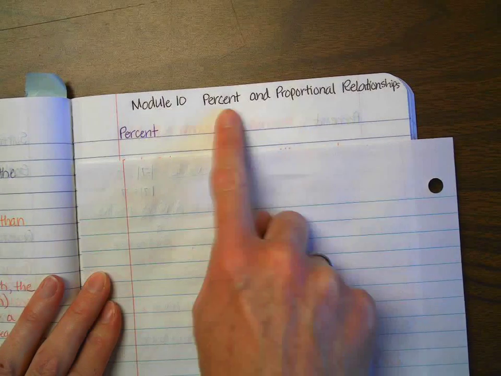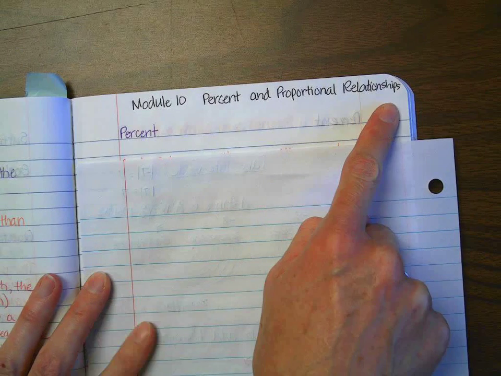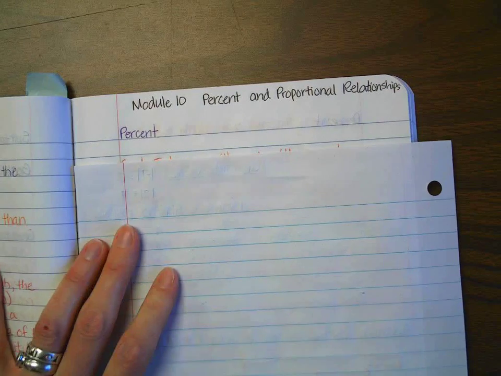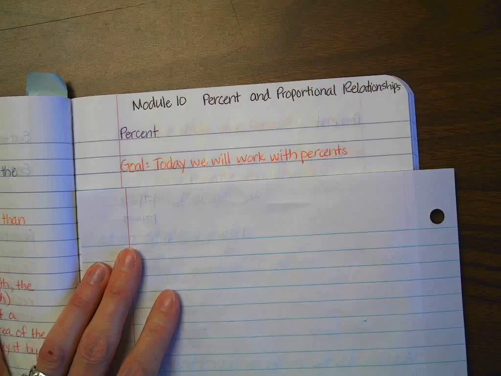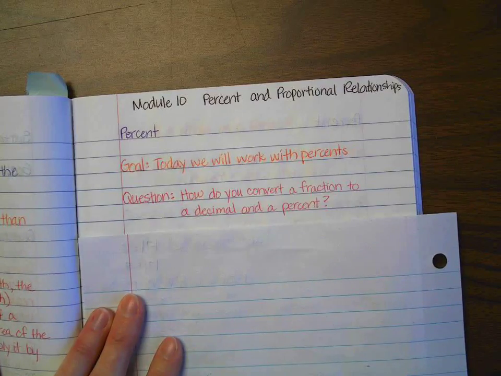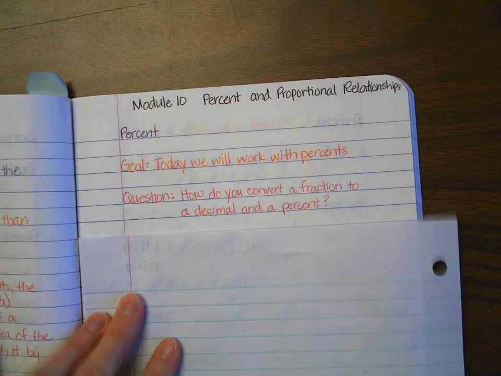So we have Module 10, percent and proportional relationships is the name of our module, and this is Lesson 1, so it's called percent. Our goal today: we will work with percents. Pretty easy goal. Okay, question: how do you convert a fraction to a decimal and a percent? So this is a little bit of a review.